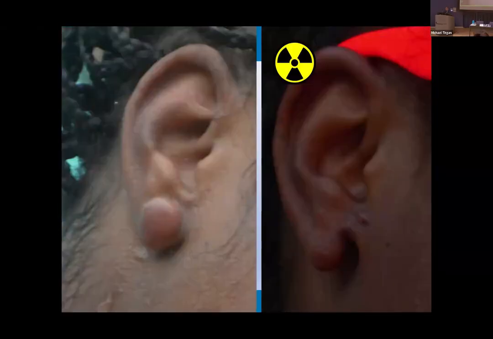And she had piercing of her ear several years earlier. This turned into a very small, tiny lesion on her earlobe. This was not treated, in my opinion, properly, ended up being excised, regrew, excised, followed by radiation therapy.